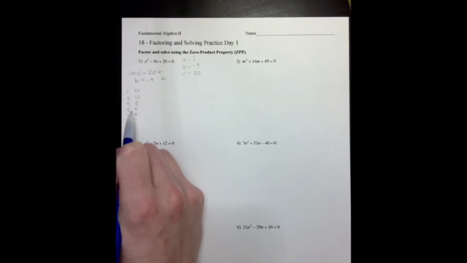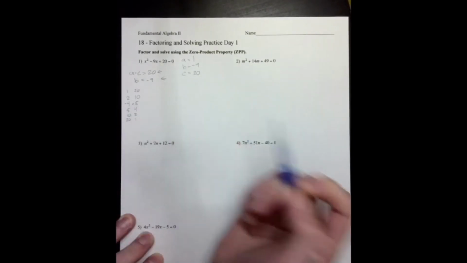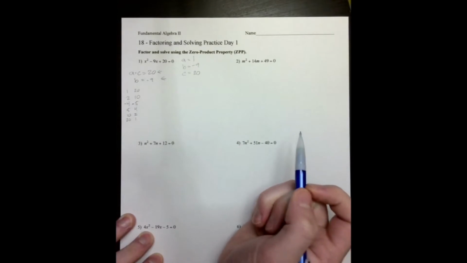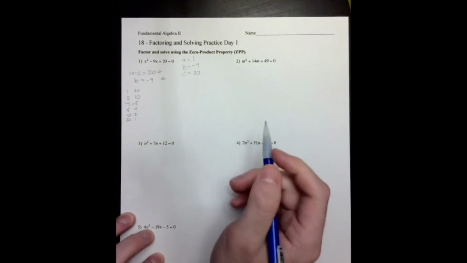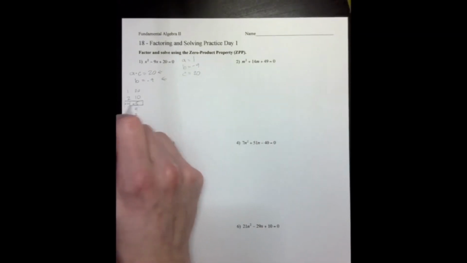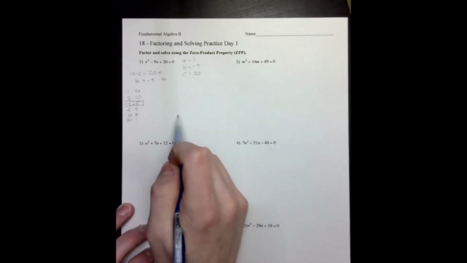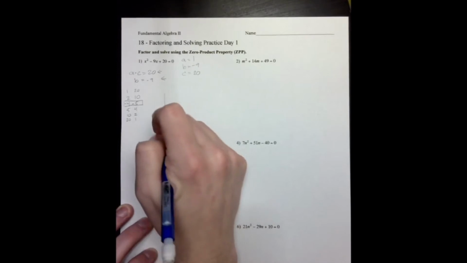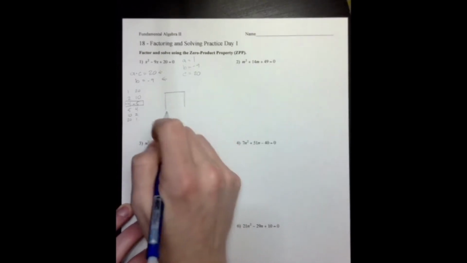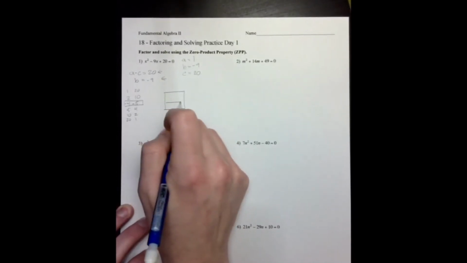I noticed that all of these are positive, but if I made 4 negative and 5 negative, I would add to -9. So what I need to use is this pair where both are negative. This is going to be a little bit tricky, but you just have to choose one that works. Sometimes you have to make one negative or both of them negative. So I'm going to use -4 and -5, and I'm going to put them in the box.